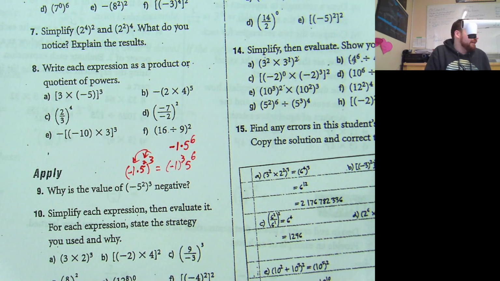Does that alleviate things? I'm seeing some big eyes and some scary eyebrows. So have I made things worse? Or do we feel okay about this? I'm seeing some nodding heads. I'm seeing some heads nodding from the person who asked the question, so that's good too.